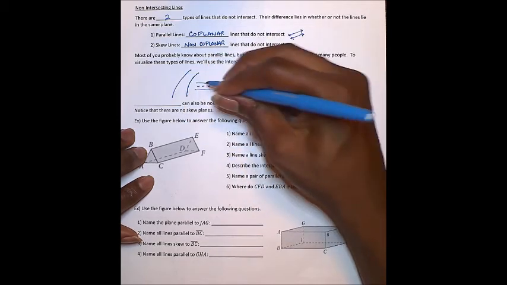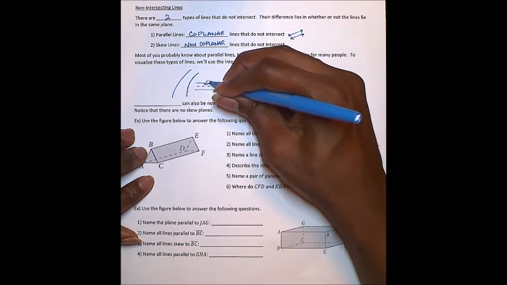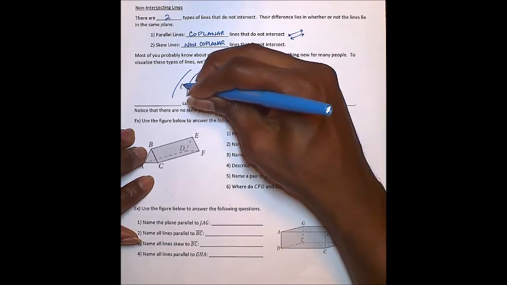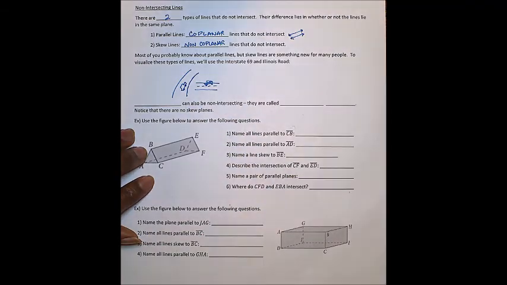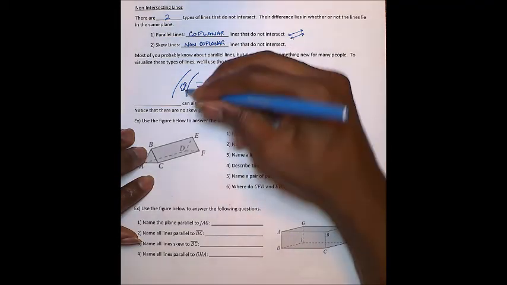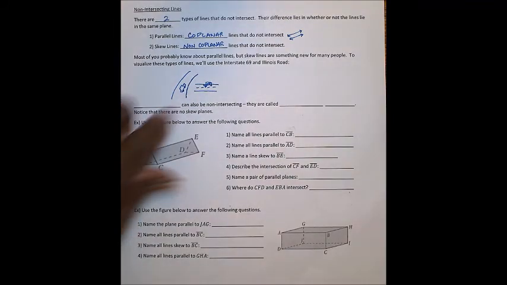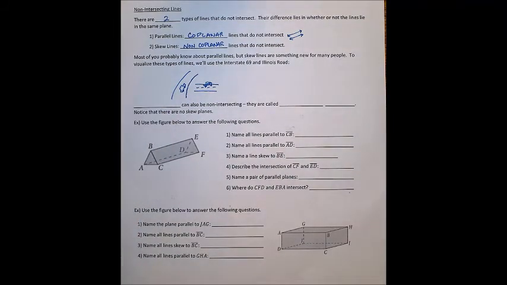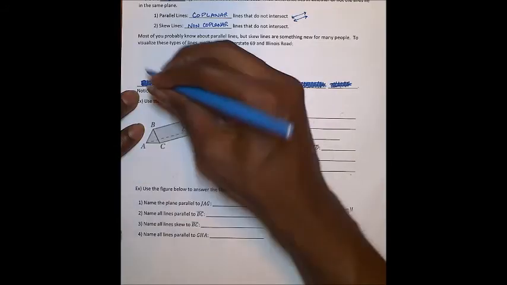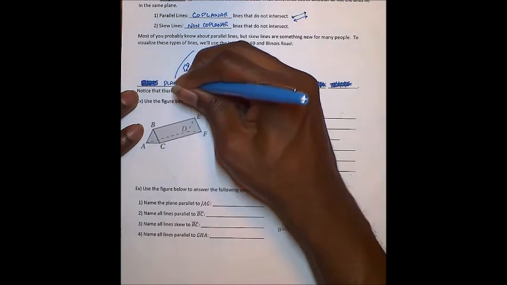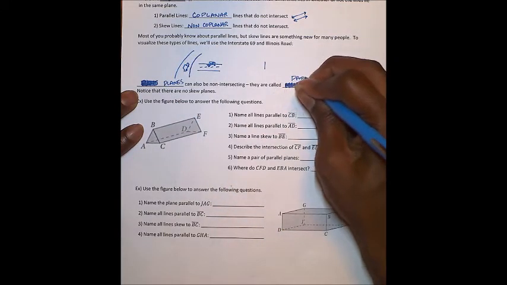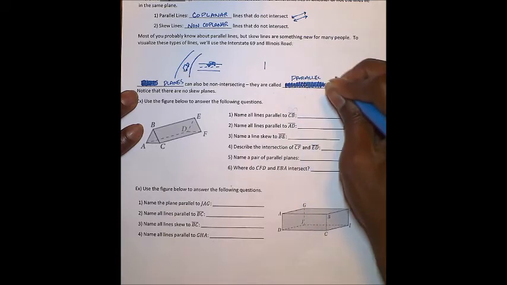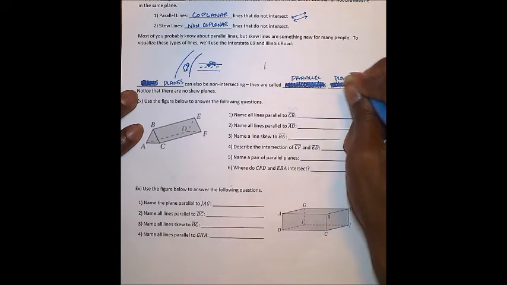Okay, so car here, won't run into this car, not because they're going in parallel directions, but actually because these are skew. They're traveling on different planes. One plane's lower, one plane's above it. And that's why it's okay. Planes can also be non-intersecting. They are called parallel planes. There is no such thing as skew planes.